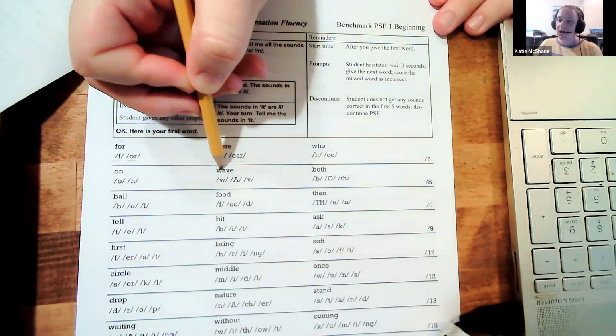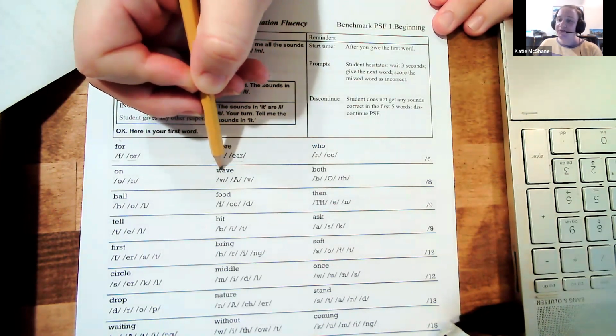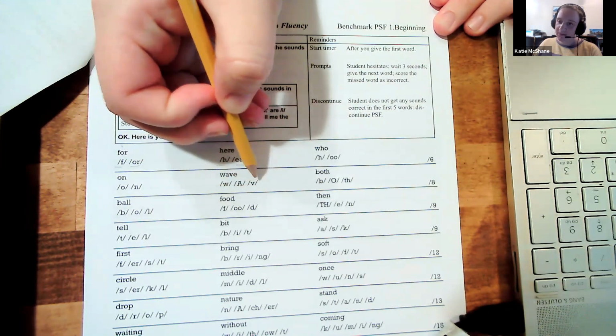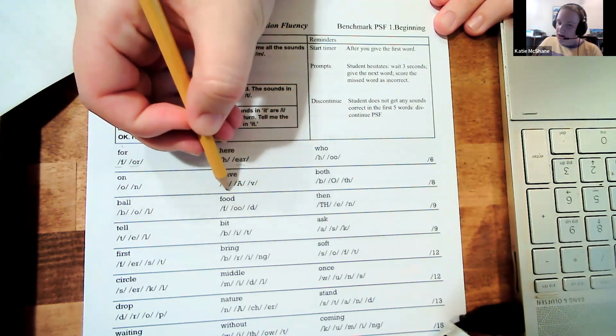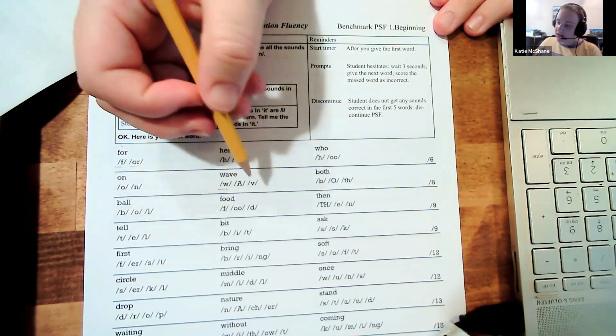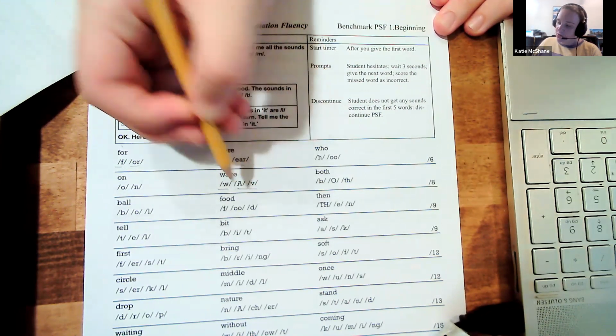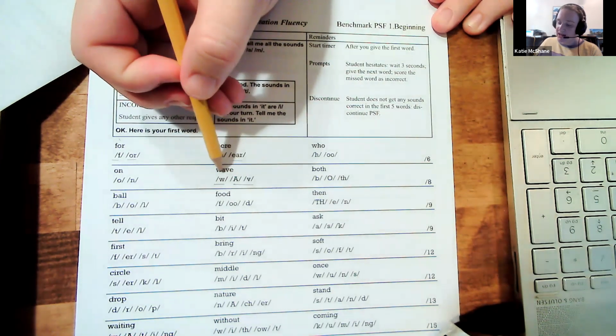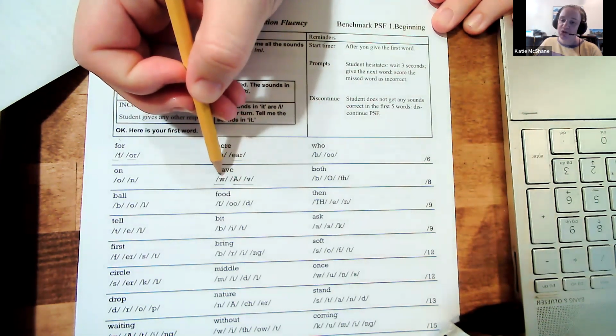A student might go wave. So they just kind of onset and rhymed it. So that would be marked correct. Ave would be underlined and counted as one sound. So when scoring that, this right here gives them 2 correct points.